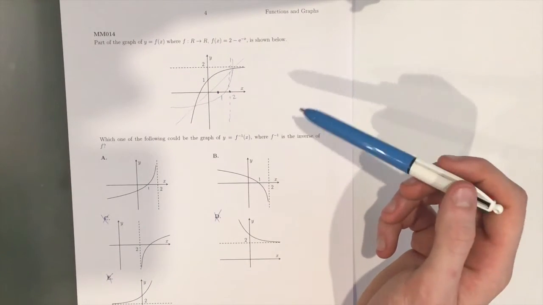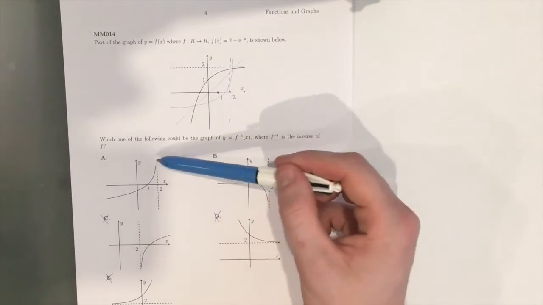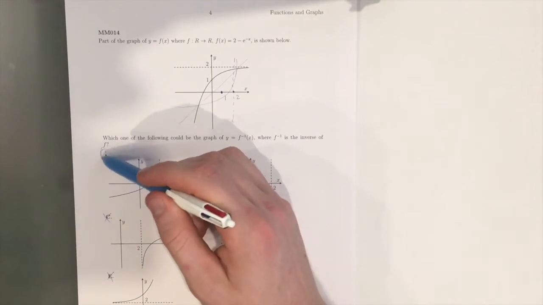From here, you can actually see that B looks nothing like what I've just drawn, however A does, which means that A is our final answer.